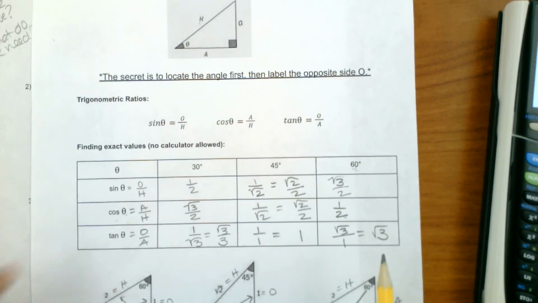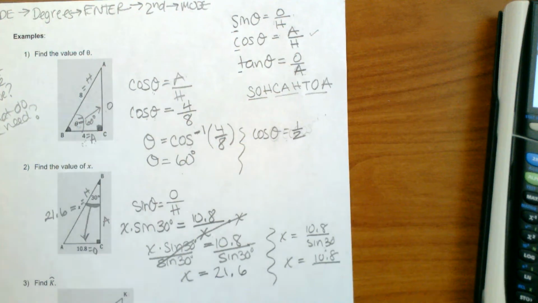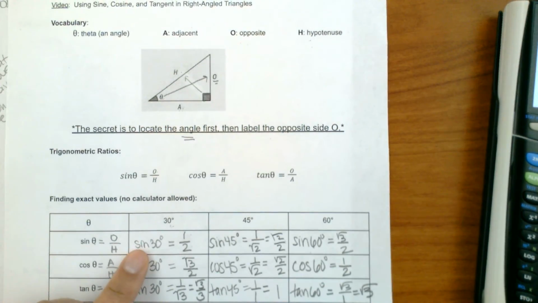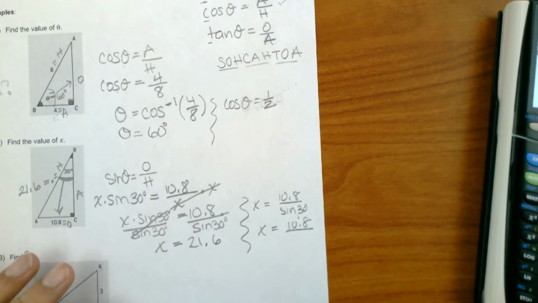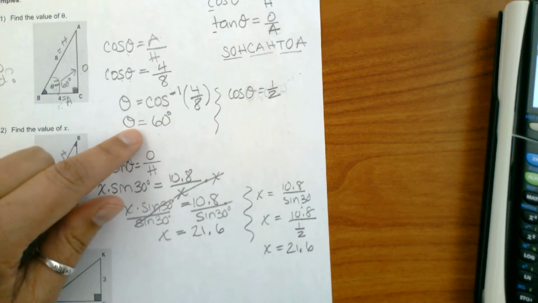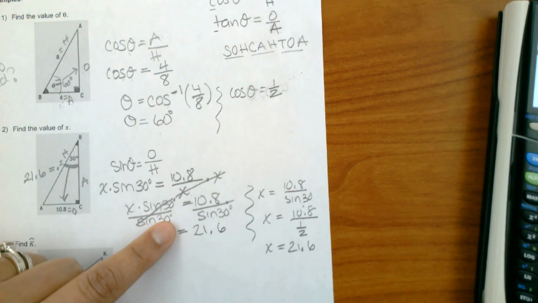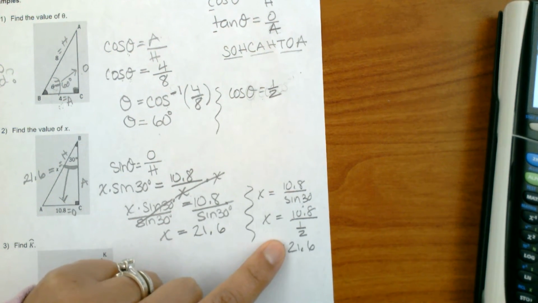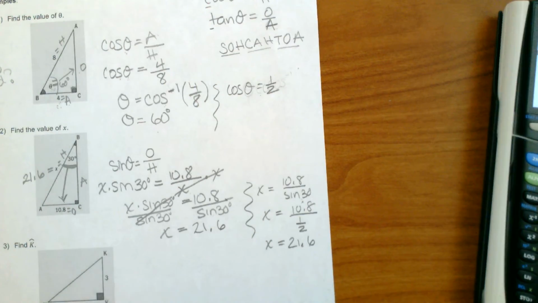If we look here, sine of 30 equals 1/2. So we could have put 1/2 in here, and if you divided that out, you still would have gotten 21.6. So calculator side, by hand, no calculator. But the no calculator does rely on you knowing this whole entire thing, okay?